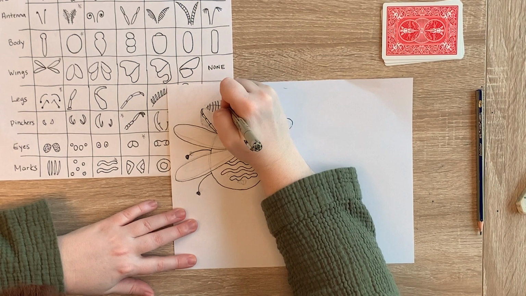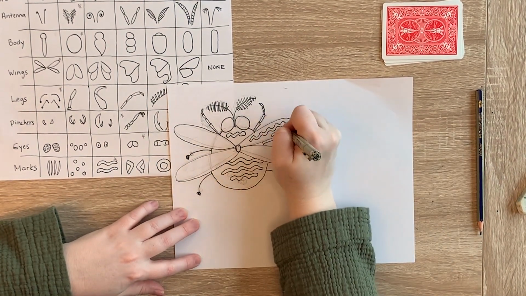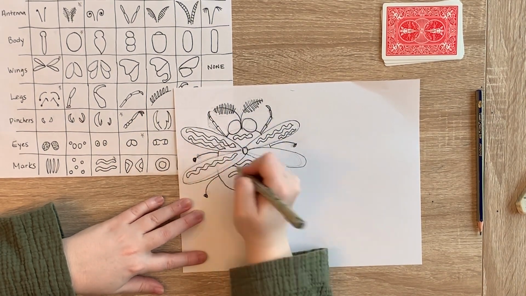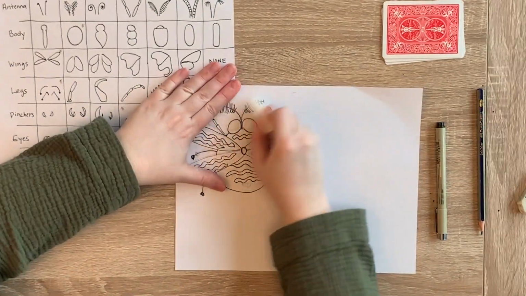I can repeat this exact same process and get as many different types of bugs as I wanted. There are over 600,000 combinations on this chart alone, so I'm pretty sure I will get sick of drawing bugs long before I run out of options.